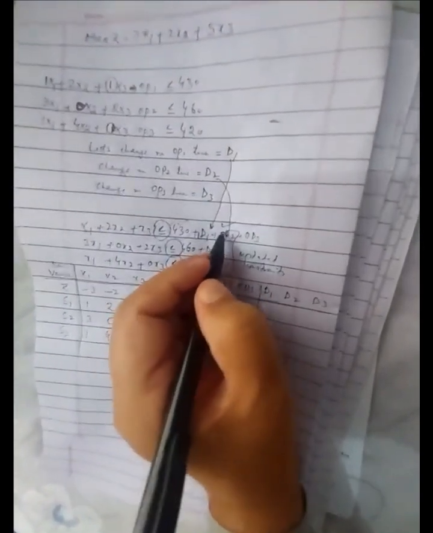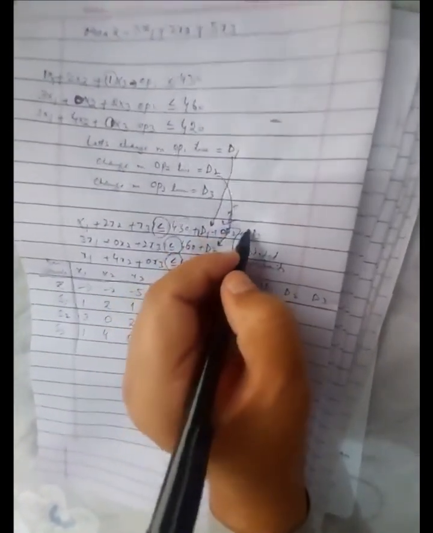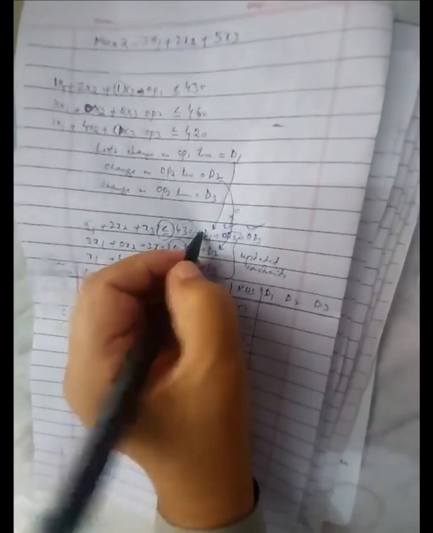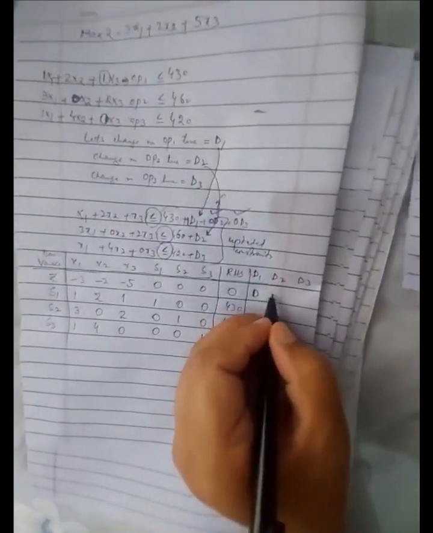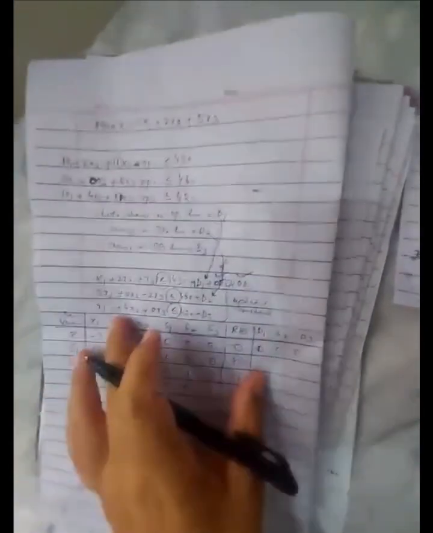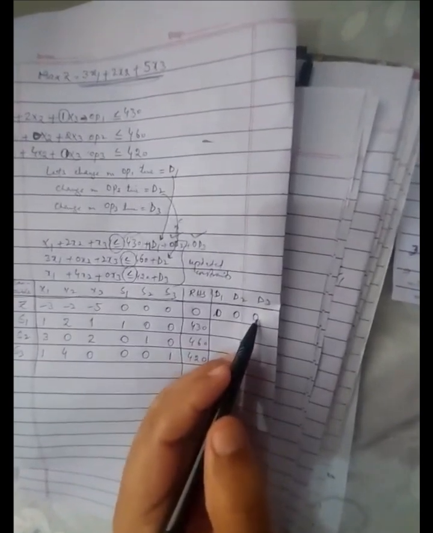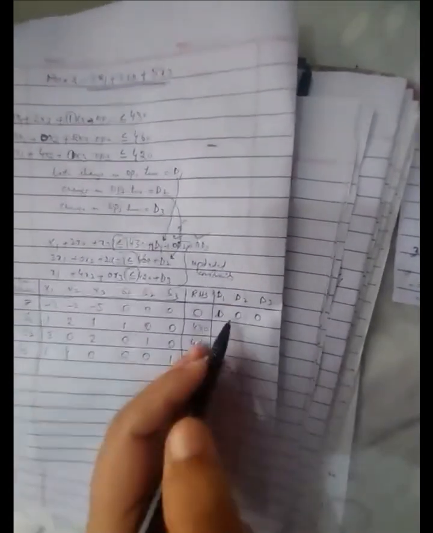Yes, we can write it because here the coefficient of d2 is 0, so it is nothing. And here the coefficient of d3 is 0, so it is also nothing. Only the coefficient of d1 is here, which is 1. So here we can write that in z all of these 3 will be 0, because in the z we don't have any of the changes. We are only changing in the constants. Okay? So we will put the coefficients of d1, d2, d3 in the z row as 0, 0, 0.